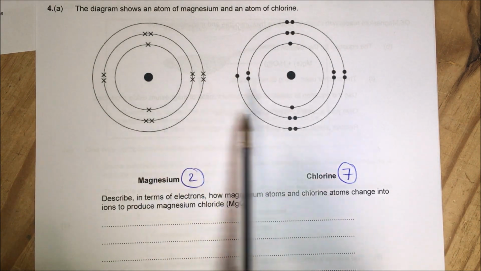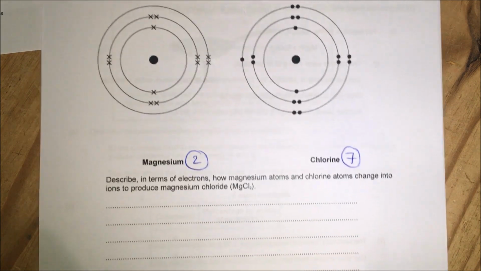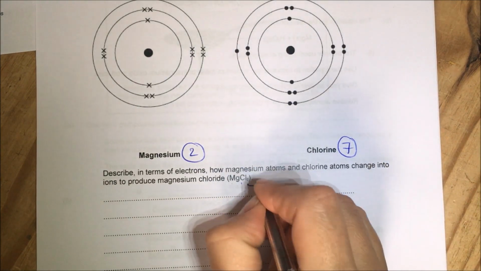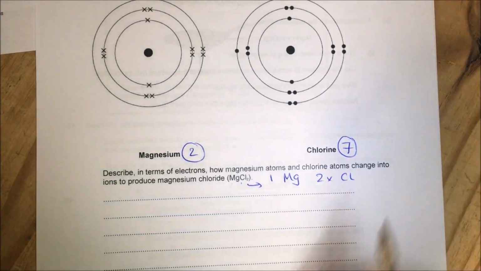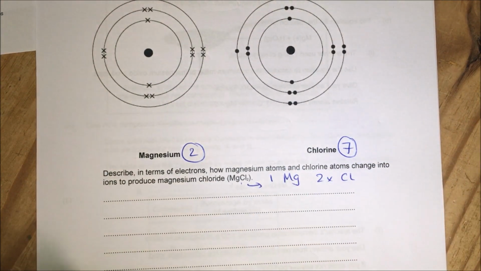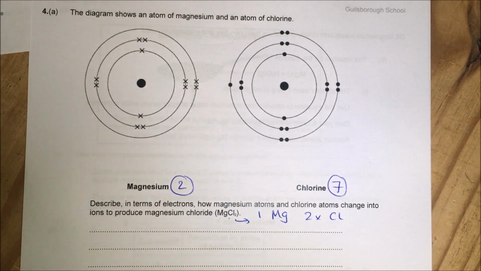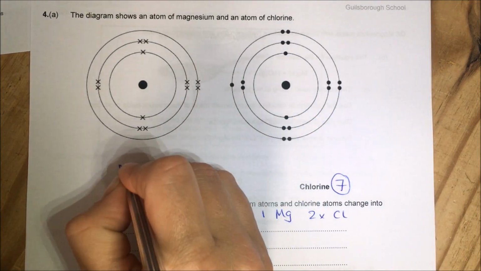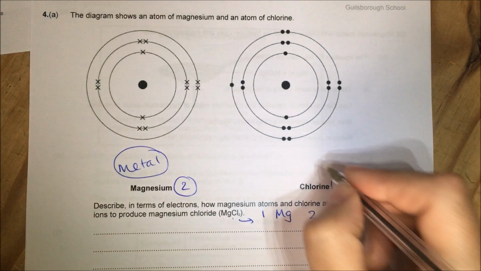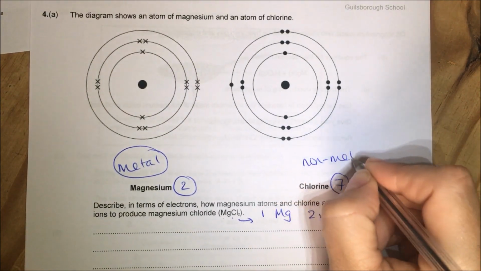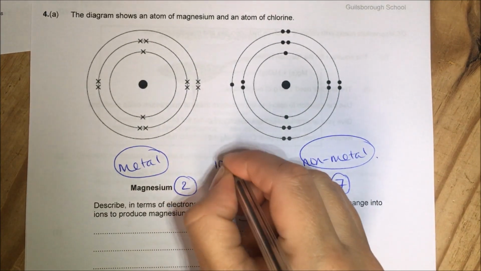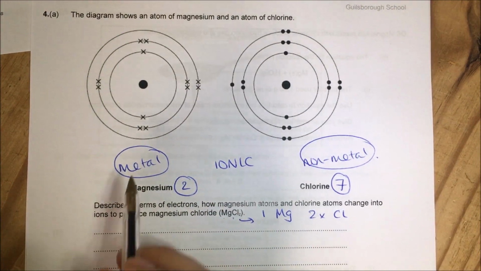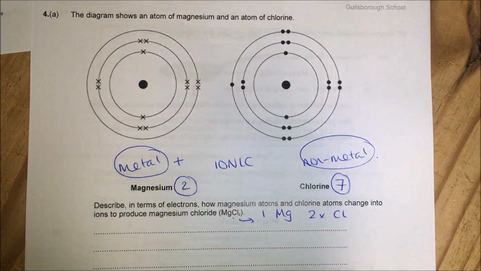So it's asking us, how do these bond to form this product here? Well, let's first of all look at what that product means. What that means is we've got 1 magnesium and 2 chlorines. So how do they react to produce that? Well, first we have to think about what sort of bonding it is. Now, magnesium is a metal and chlorine is a non-metal. So the type of bonding that happens between opposites is ionic bonding. So this is an ionic bond with the metal forming a positive ion and the non-metal forming a negative ion.